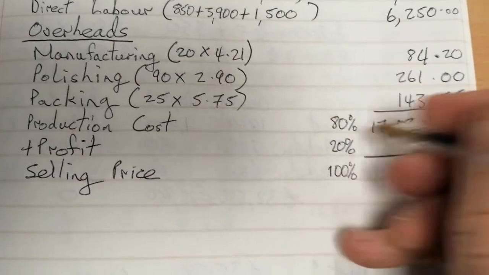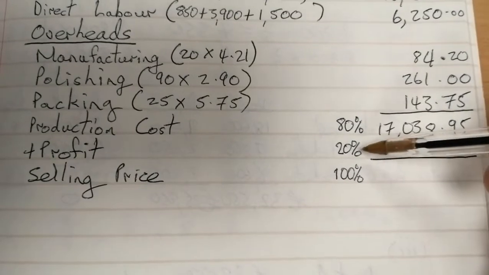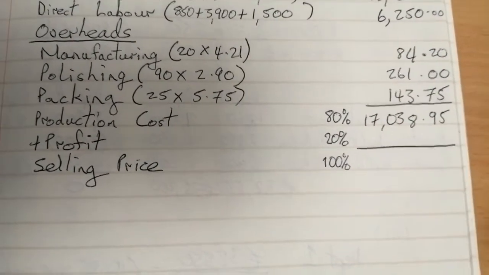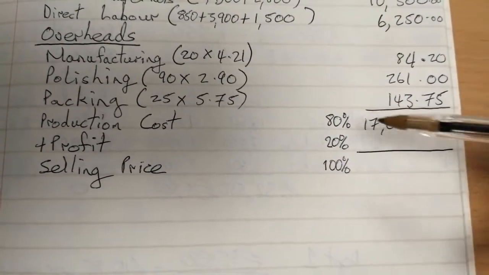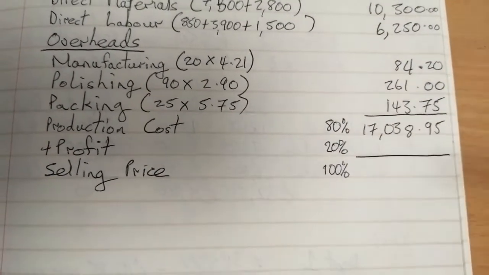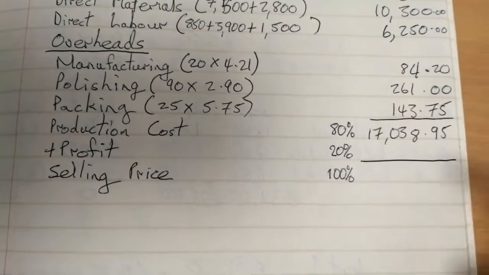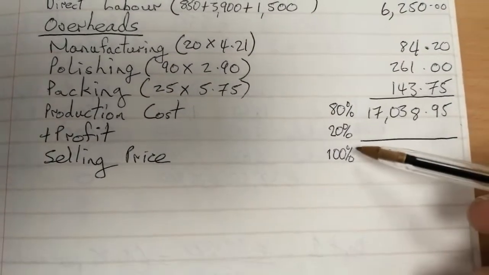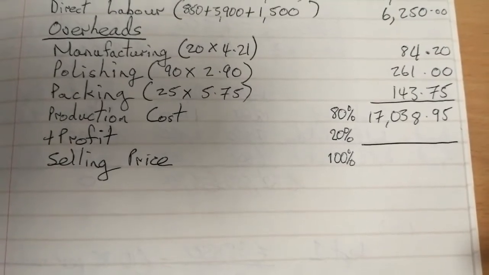In other words, the cost must be 80% of the selling price if the profit is 20% of the selling price. Okay, so whenever they give us the profit margin of 25%, it means that the cost would be 75%. Profit margin of 30%, then the cost would have to be 70%. Okay, so whenever it's a profit margin we're talking about, that places the selling price at the 100% mark.